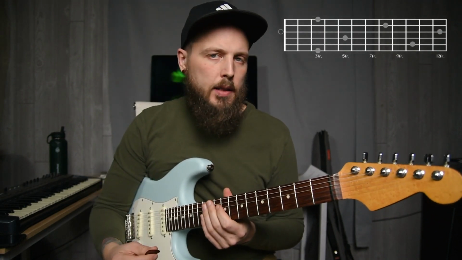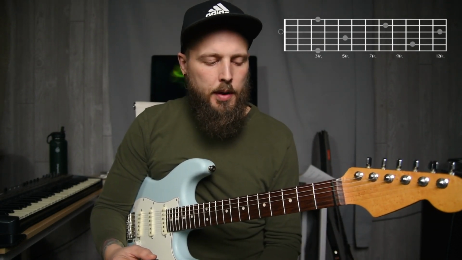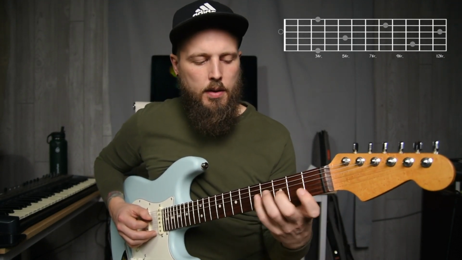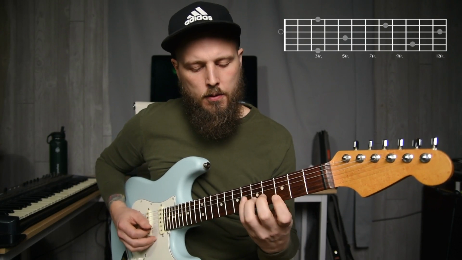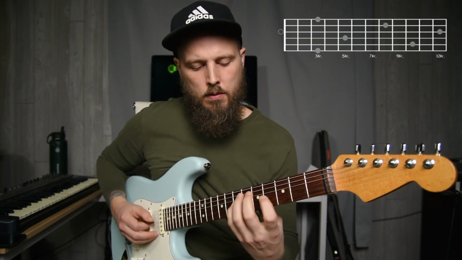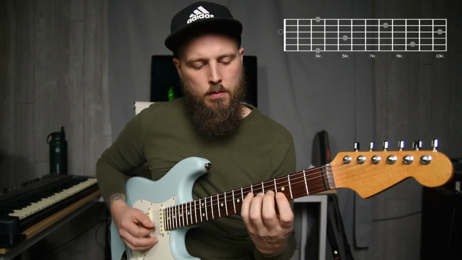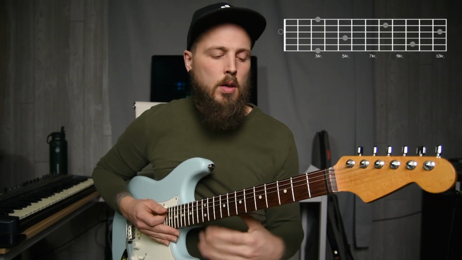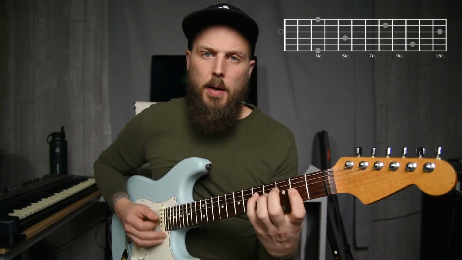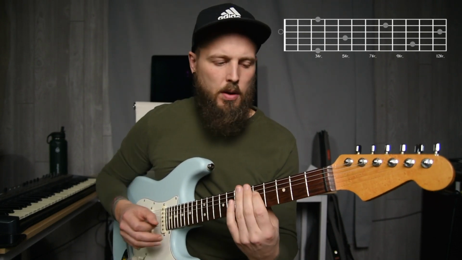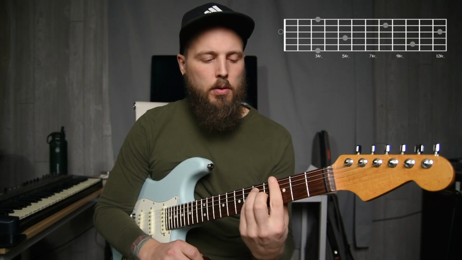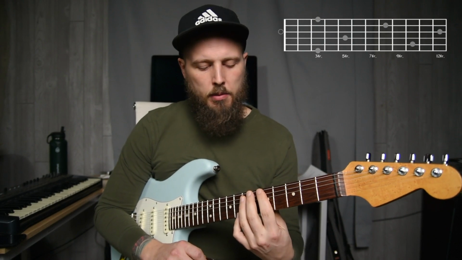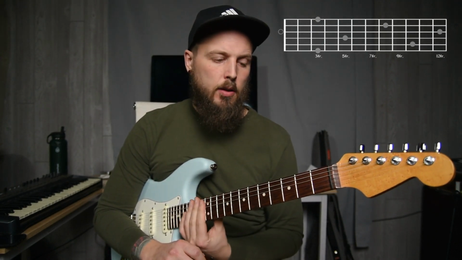So a way that I might practice these two positions together would be to create some kind of line or scale pattern where I'm forced to switch between them. So here's an example. I use a major scale and a pentatonic pattern there to connect these two positions, but all I'm trying to do is gain access to not only this whole area here, but also the next area.